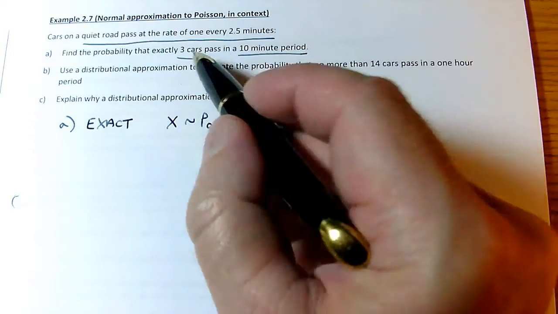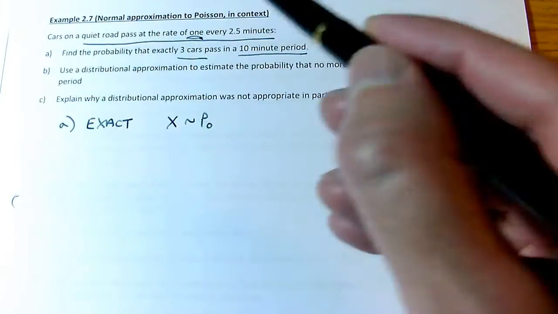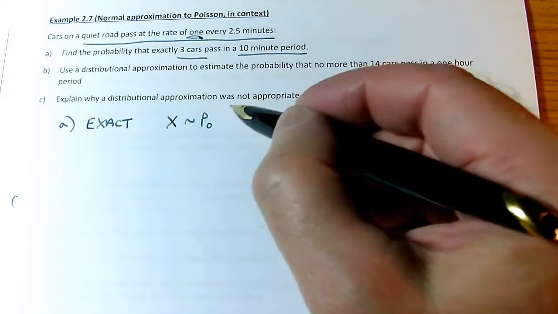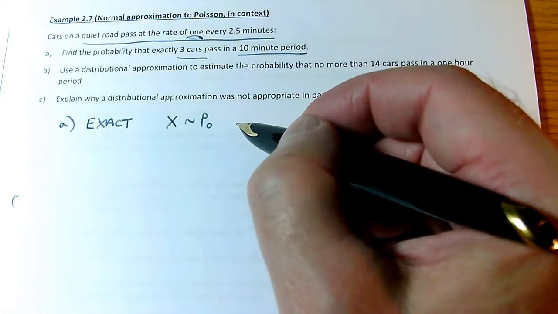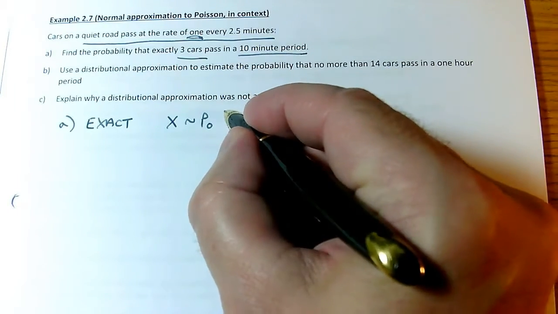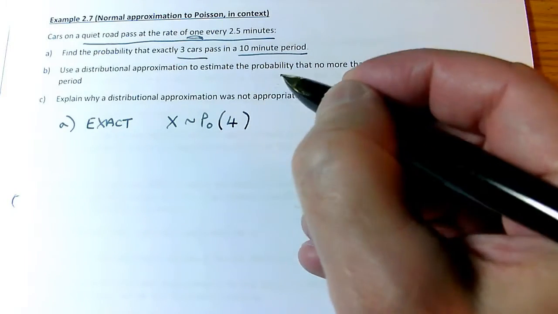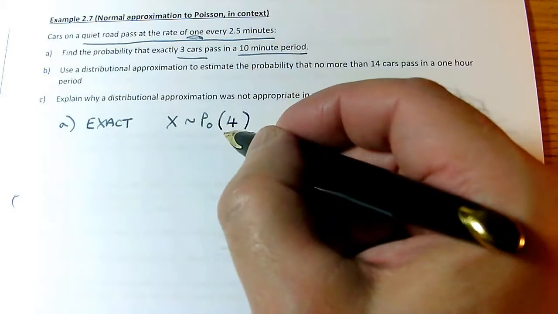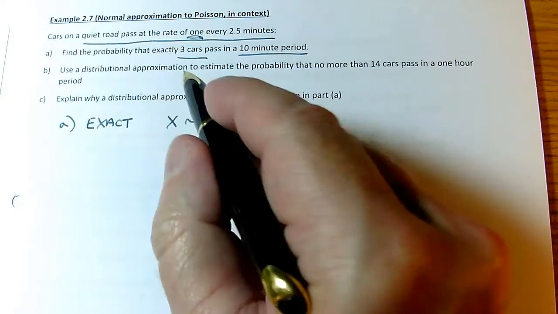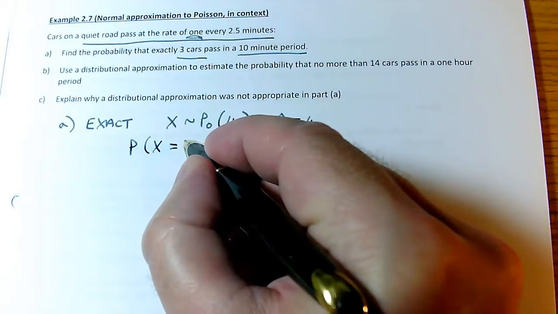Now, the original mean in a 2.5 minute period, we've got 1 car on average passing every 2.5 minutes. I've got to scale my mean, so I've now got a 10-minute period. Remember, Poisson from S2, we learned that we can just adjust Poisson means without penalty. So in 10 minutes, it ought to be 4 times the mean. So if it's 1 in 2.5 minutes, that means it's an average of 4 every 10 minutes. So I've got an exact distribution being Poisson with mean 4, so my lambda is 4. So I've got to work out the probability that exactly 3 cars pass. So I want the probability that x equals 3.